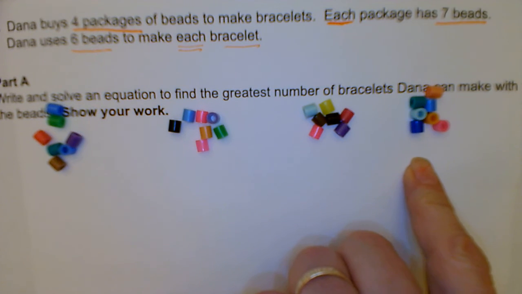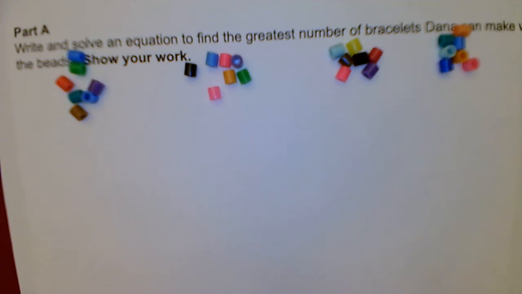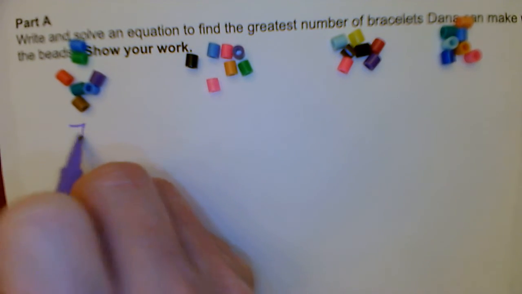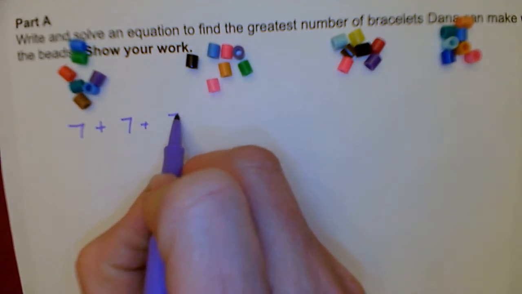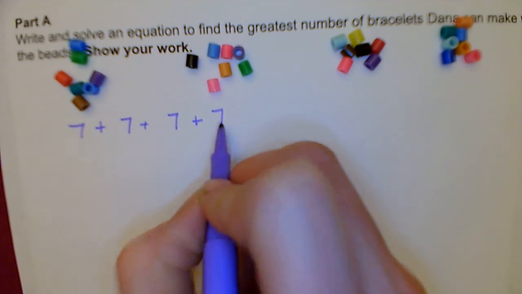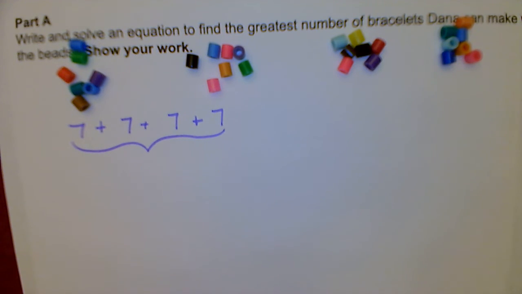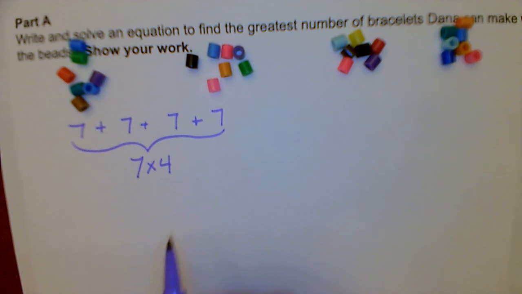So remember, in this kind of problem, we have to first figure out how much do we have in all. So the best way to do this one is to say that I have 7 plus 7 plus 7 plus 7. So let me go ahead and write that over here. So I can say that I have 7 plus this 7, plus this 7, plus that 7. Or another way to think of that is that I have 7 4 times, or again, 4 groups of 7. You could do 4 times 7, that's fine.